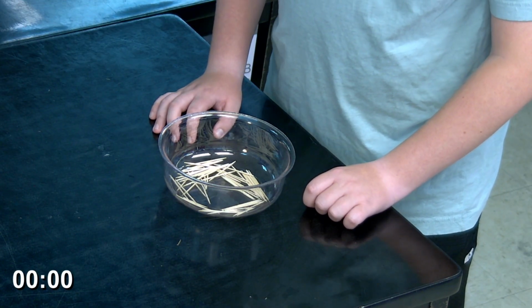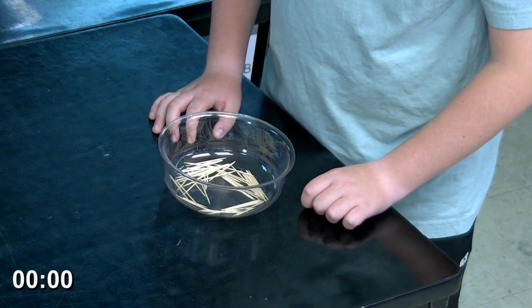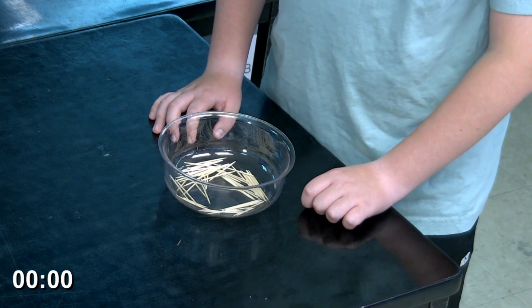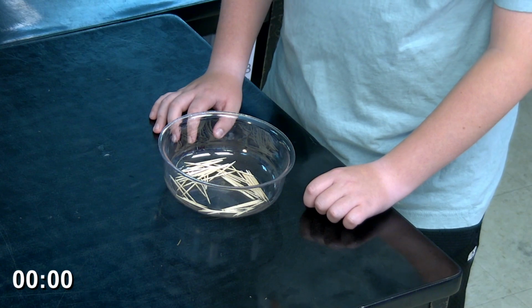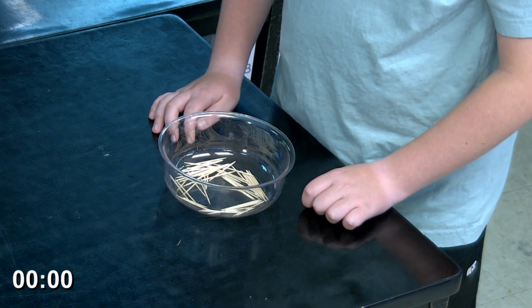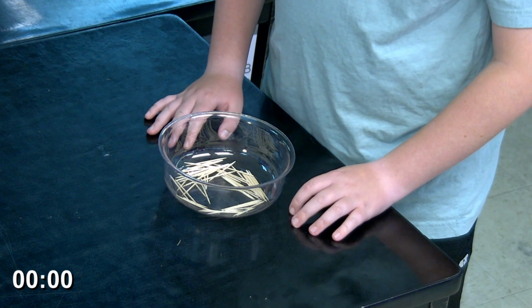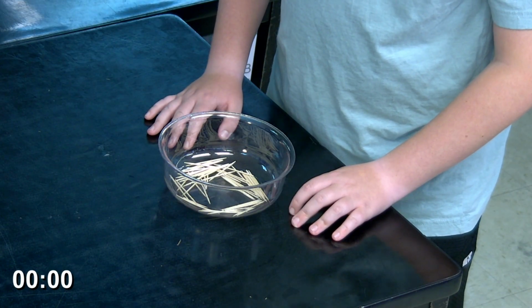So all set. We're going to start breaking one toothpick at a time, not looking into the bowl, and writing down when you hear me call out the time interval. On your mark, get set, go.